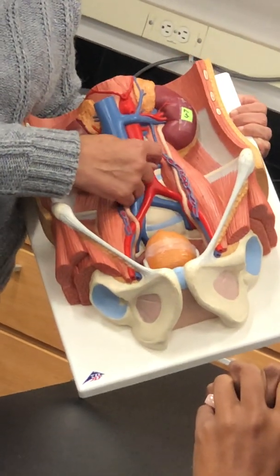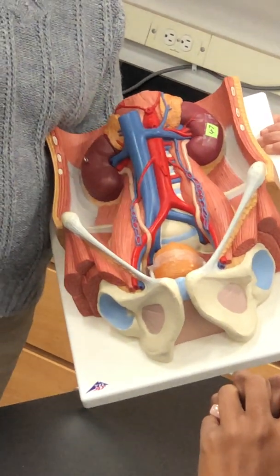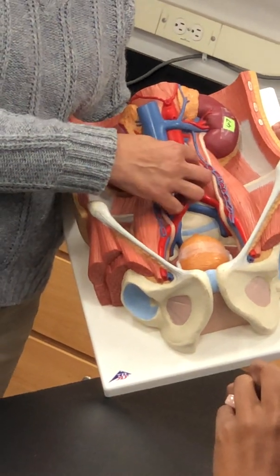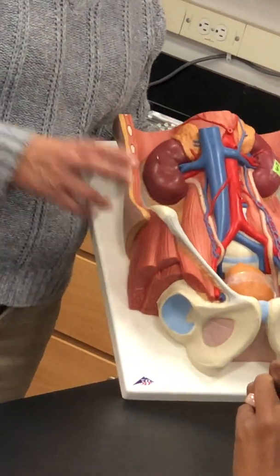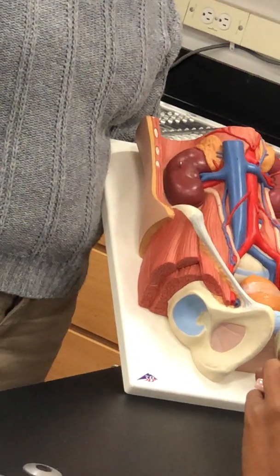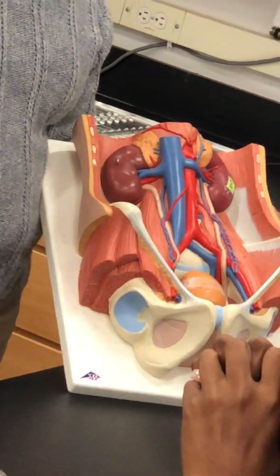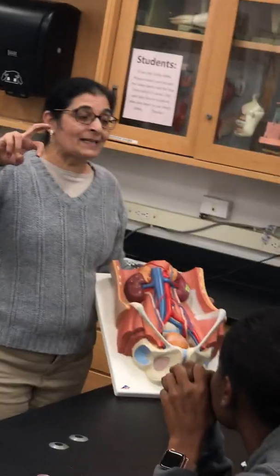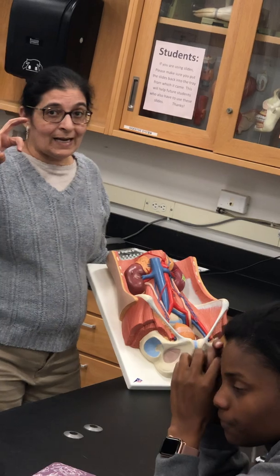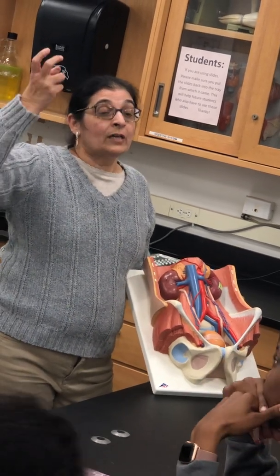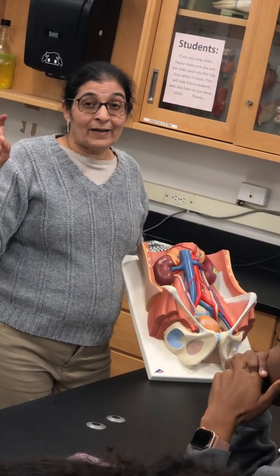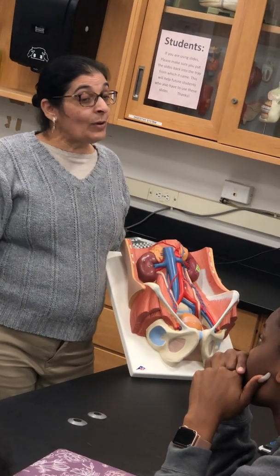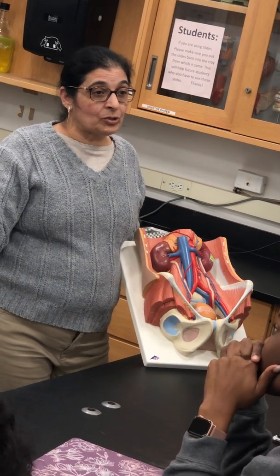They've shown only one artery, but actually there are three pairs on either side, which will make up the lumbar arteries. So first are the phrenic arteries. Then you have the celiac trunk, which gives rise to three branches: the gastric artery, the hepatic artery, and the splenic artery. Then you have the suprarenal artery, which supplies blood to the adrenal glands. Then you have the renal arteries, which supply blood to the kidneys.